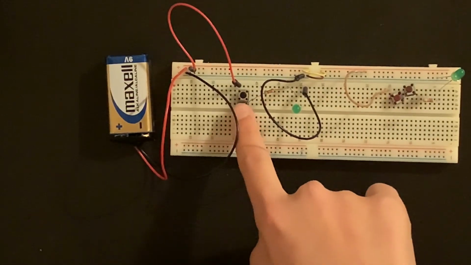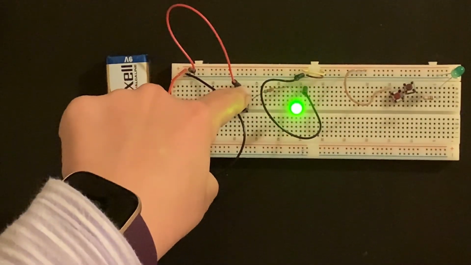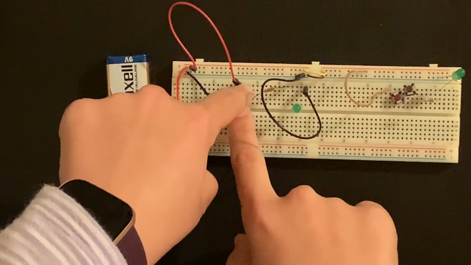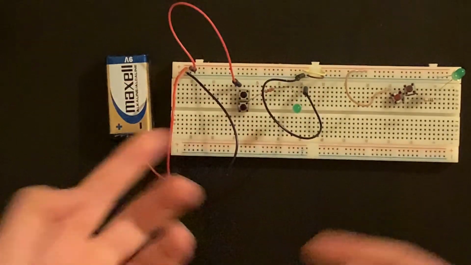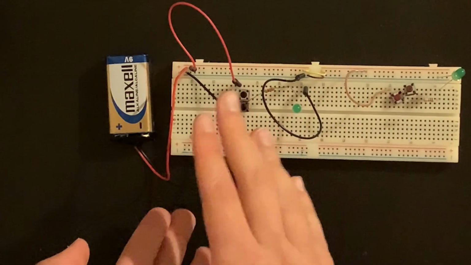When I press this one, it's working. When I press this one, it's working. And when I press both, it is working. So this means that this part is the AND circuit and this part is the OR circuit.